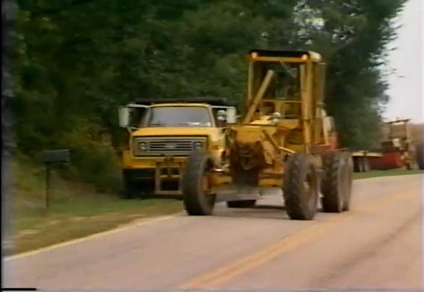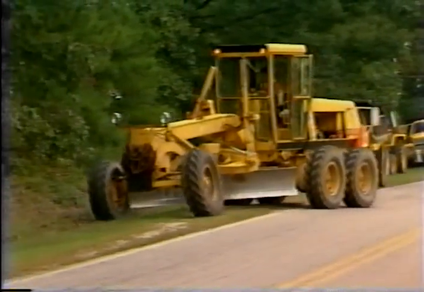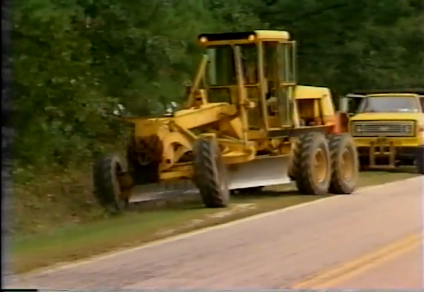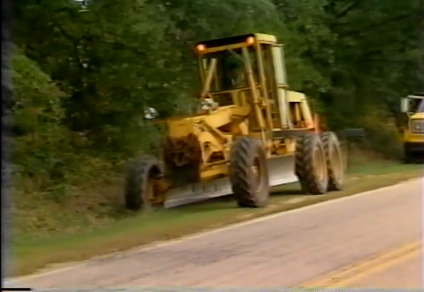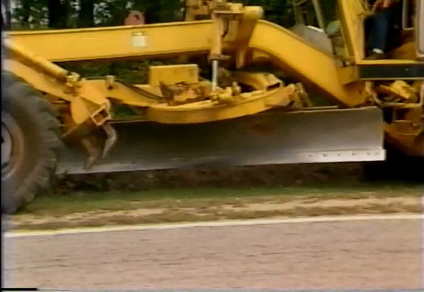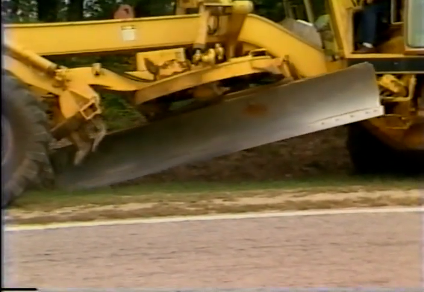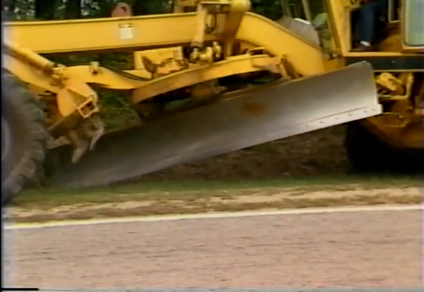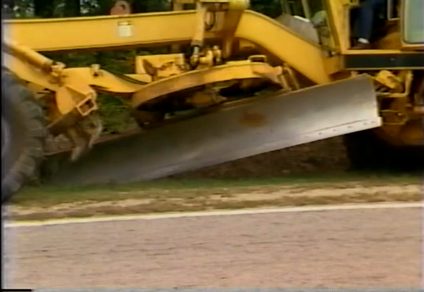Position the motor grader with its wheels in the bottom of the ditch. Use a 10 to 15 degree front wheel lean in the direction that the material is being moved. Angle the blade approximately 45 degrees. Set the toe of the blade at the bottom of the ditch. Set the heel at the proper height to obtain the desired ditch side slope.